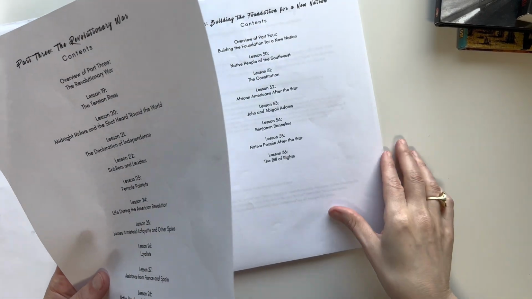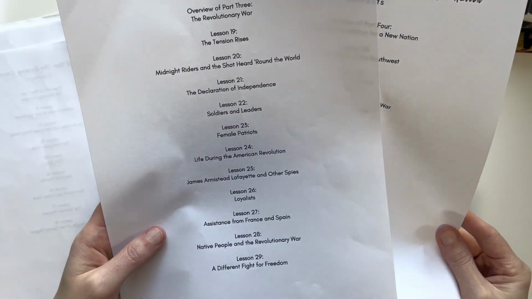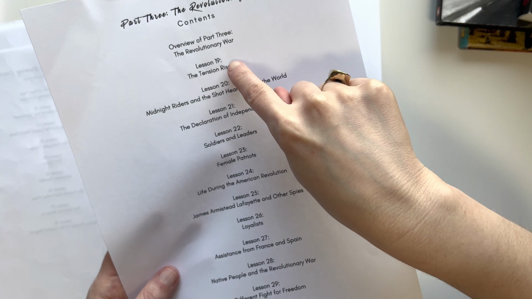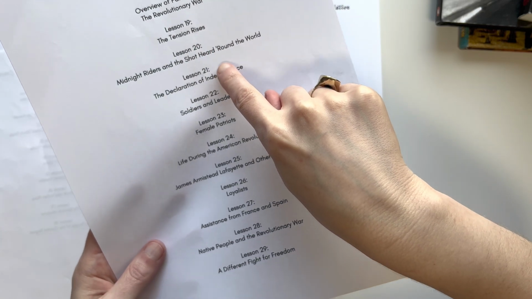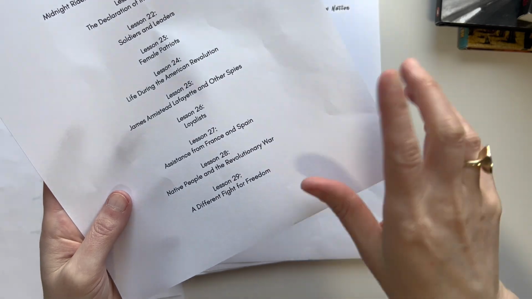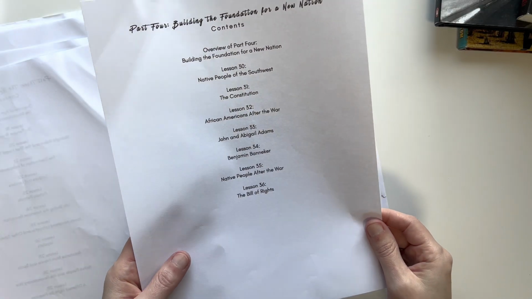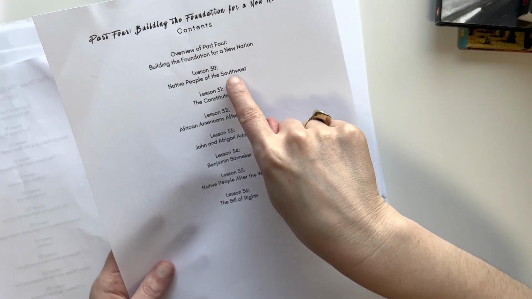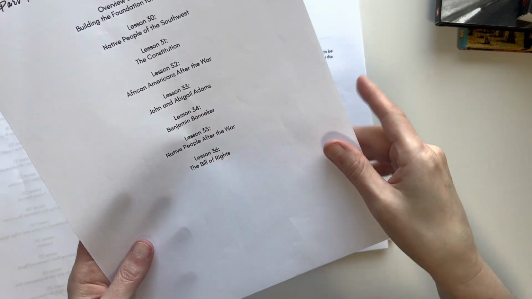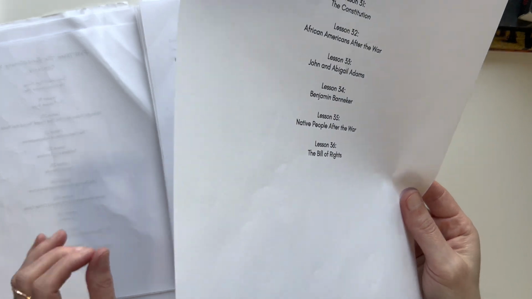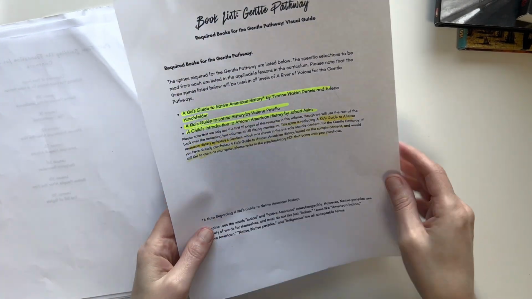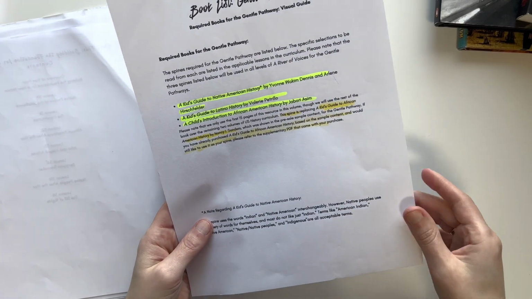So, it goes on to part 4. I don't know why I was thinking it had 2 parts. So here we go. Part 3, the Revolutionary War, starts with lesson 19, the tension rises, all the way to lesson 29. We have part 4, building the foundation for a new nation, all the way to lesson 36, the Bill of Rights. So this is a 36-week planned curriculum, and it has different pathways. I talk about all of that in my other video that I'm going to link.